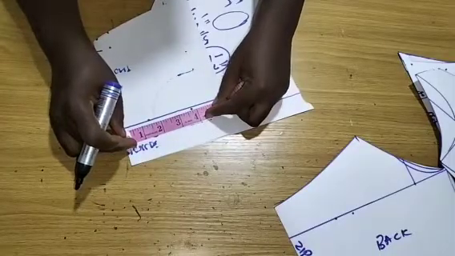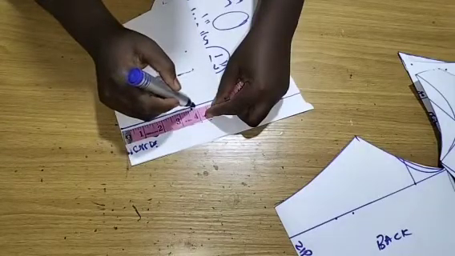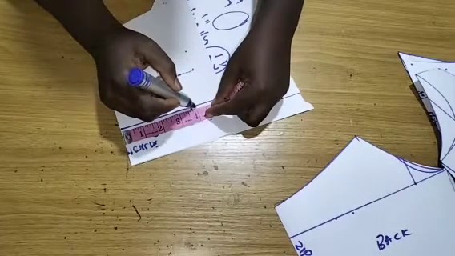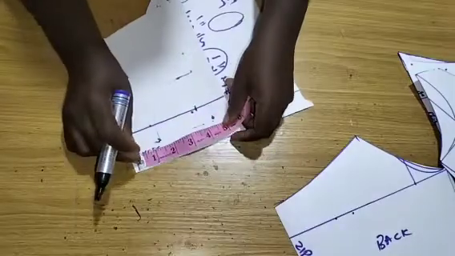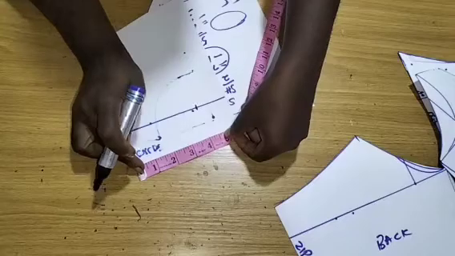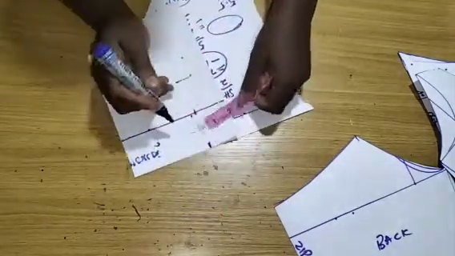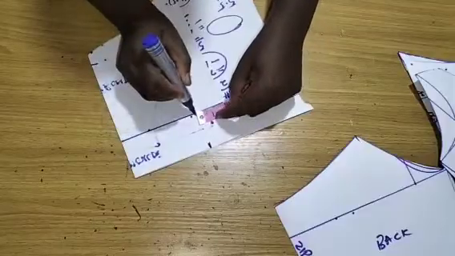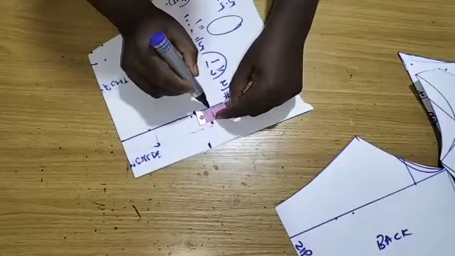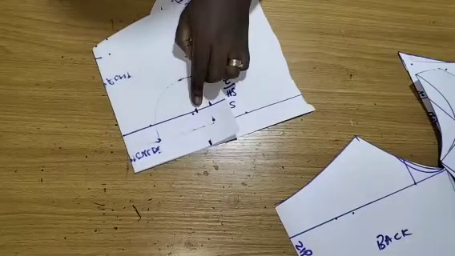So for this strap, I'll just go ahead and mark 4 inches. I'll mark on the top of the strap the 4 inches. Then I will come out a little bit by 0.75, that is 3/4.